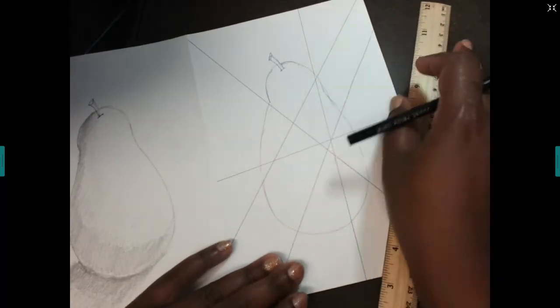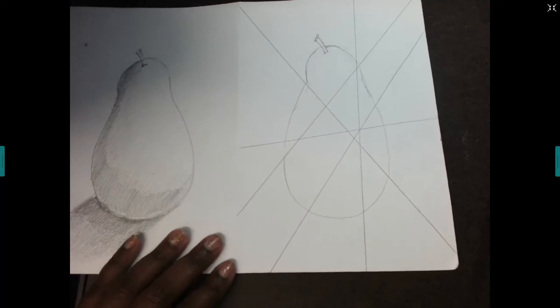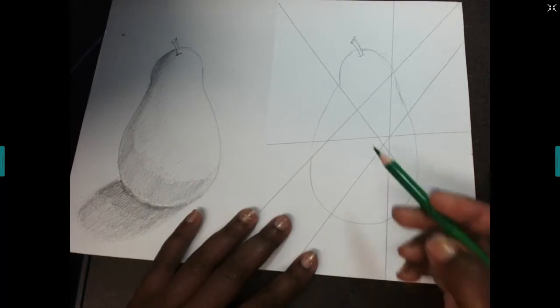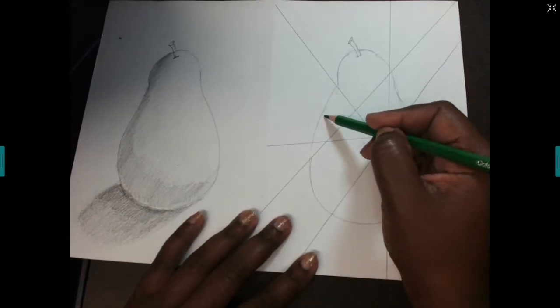Okay, so once I've done that, now I'm ready to go in and start adding in my gradations according to my color scheme. So as mentioned before, for the pear, I want to go in using cool colors. Now to create my gradation, I can start on the left side, I can start on the right side.